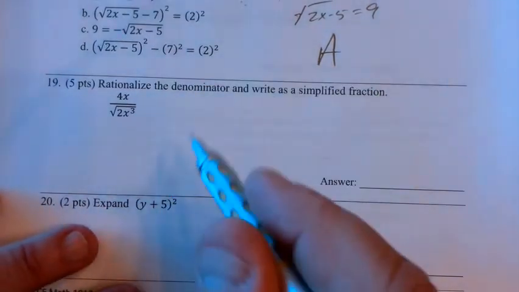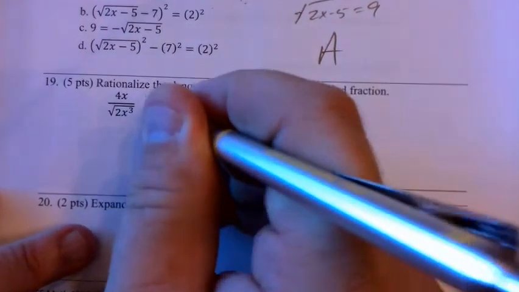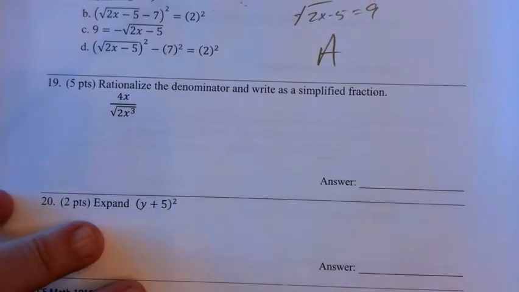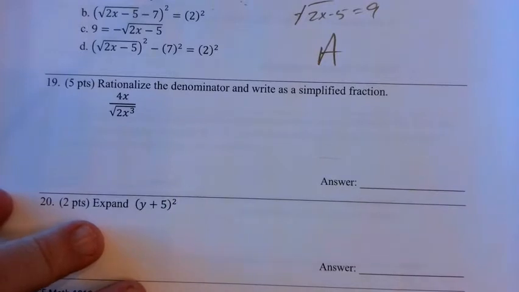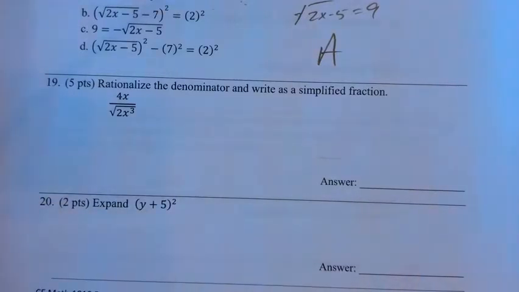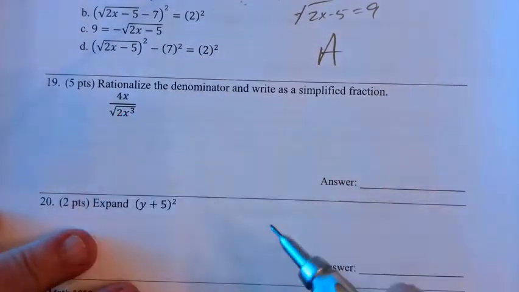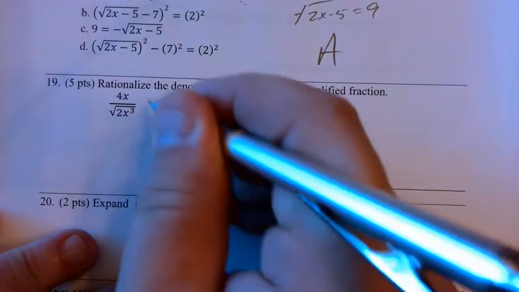Rationalize the denominator, right, as a simplified fraction. Okay. Now, first thing I'm going to do, you can rationalize and then simplify, or simplify and then rationalize. I'm going to simplify, then I'm going to rationalize. So I look at this x cubed, square root of 2. That's not going to do anything, but square root of x cubed.